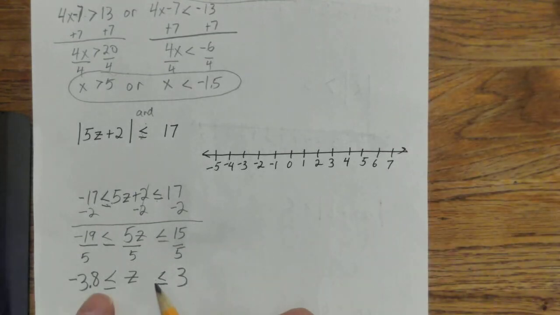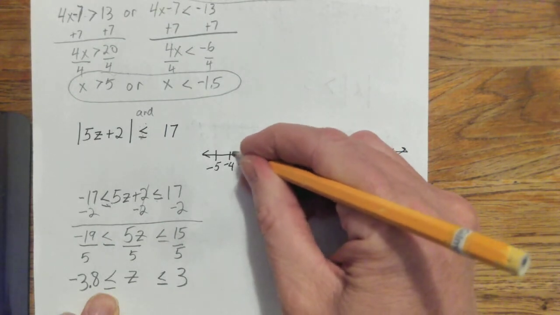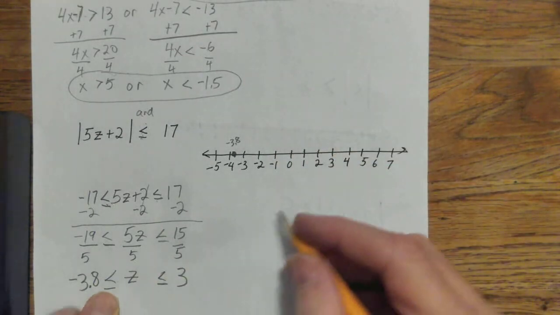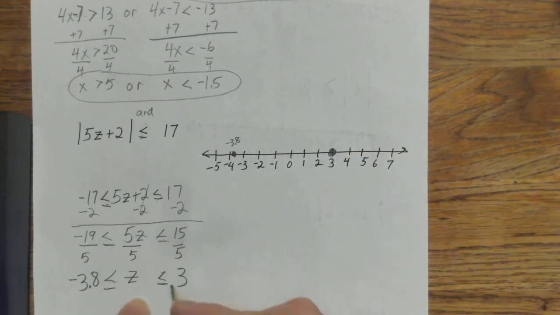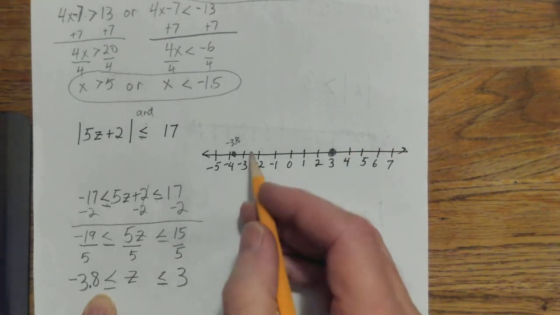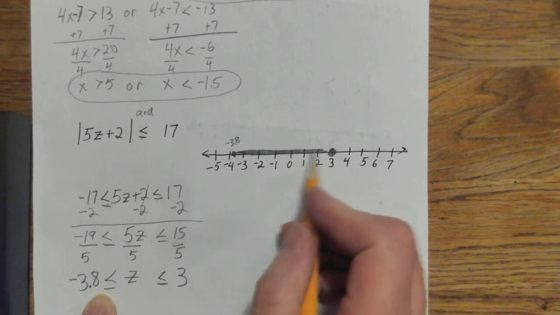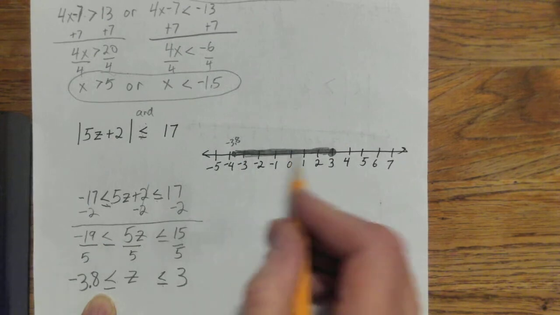Now, greater than or equal to negative 3.8. So I'm going to put a solid circle here. I might just write negative 3.8 above it. And then a solid circle for 3 here. Everybody understanding why? And then I will make that segment. I'll shade between them.